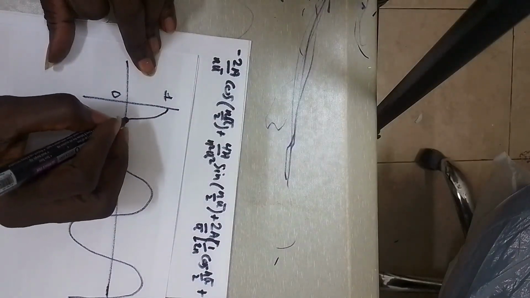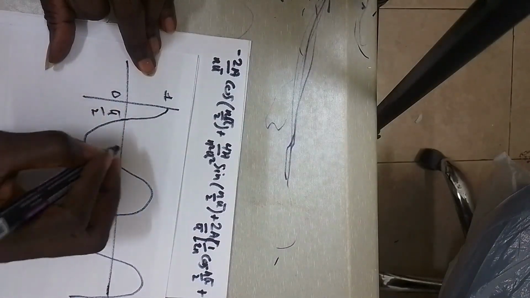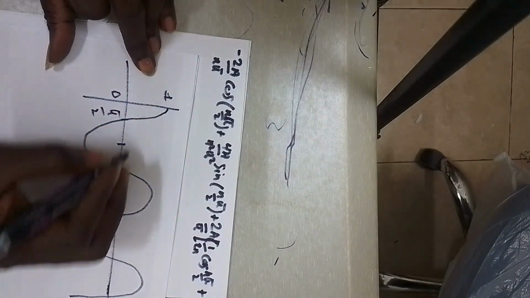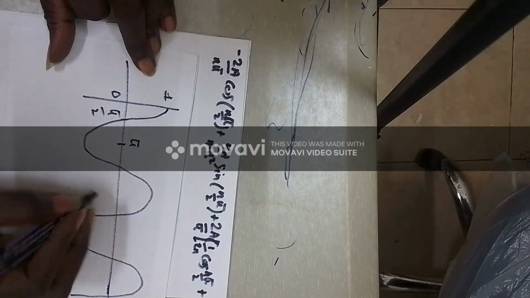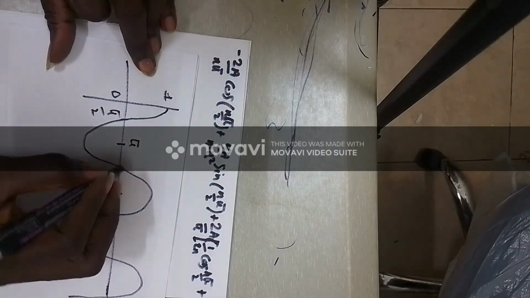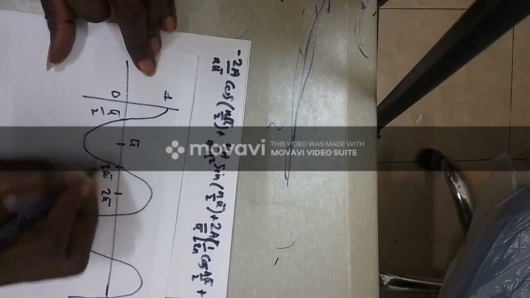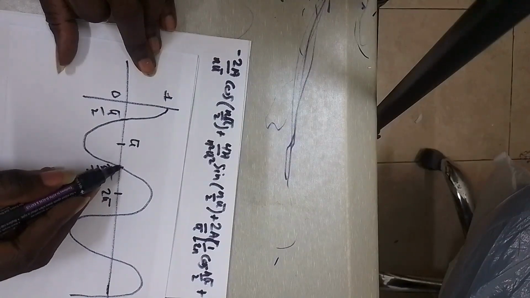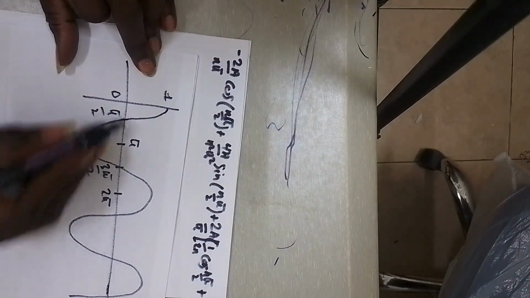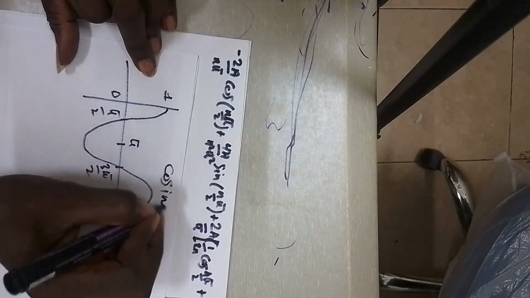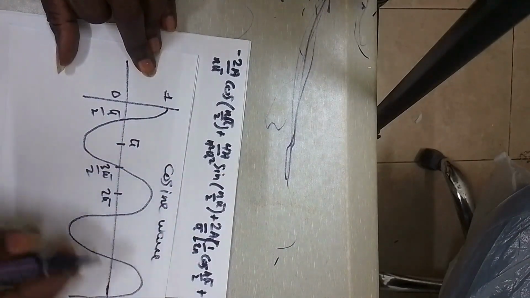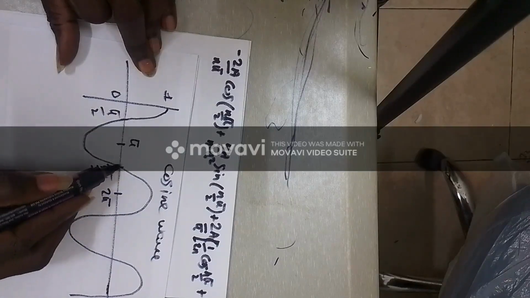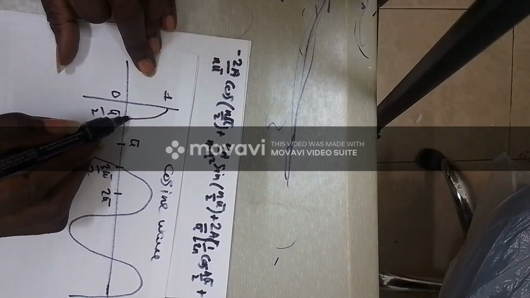Okay, so here is 0, here is pi on 2, here is pi, here is 2 pi, here is 3 pi on 2. So you see that at 3 pi on 2 and pi on 2 on the cosine wave, the values are the same. 3 pi on 2 has 0, pi on 2 has 0.